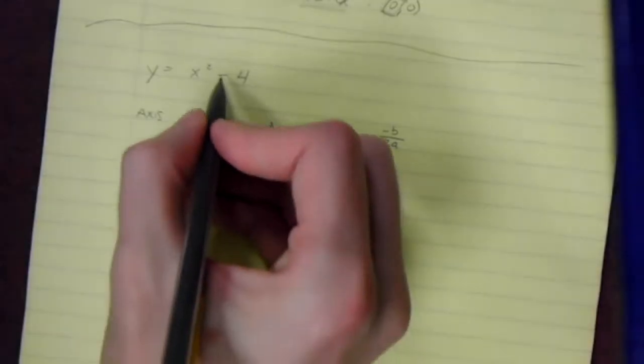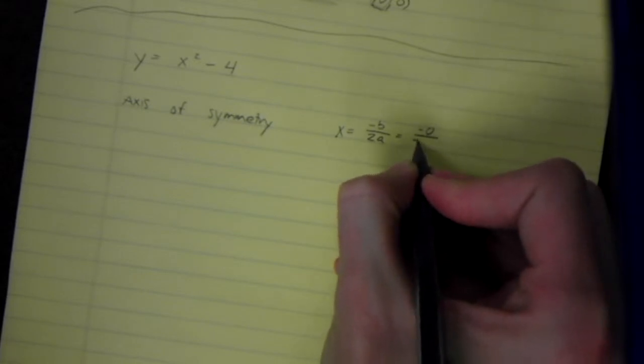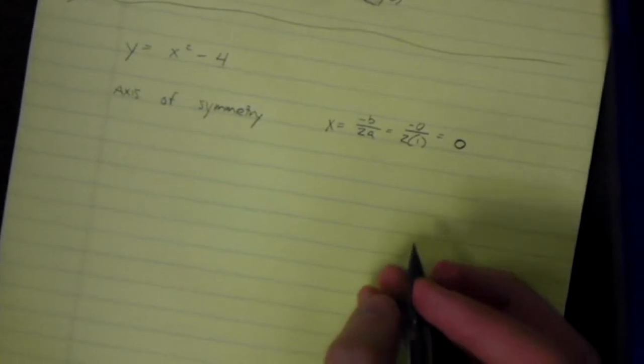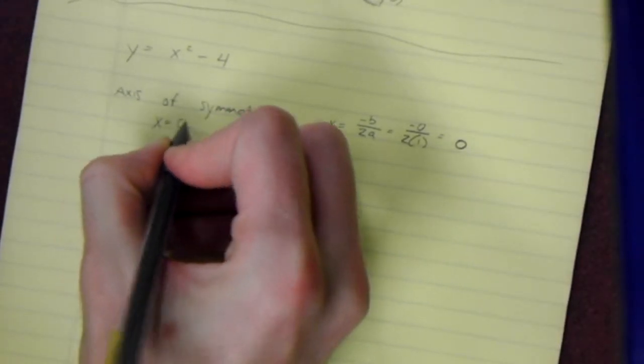So in this case, notice we don't have a b value. So our b is 0. And our a in this case is 1. So 0 over anything is still going to be 0. So our axis of symmetry is the line x equals 0. Same as it was up here. Alright?